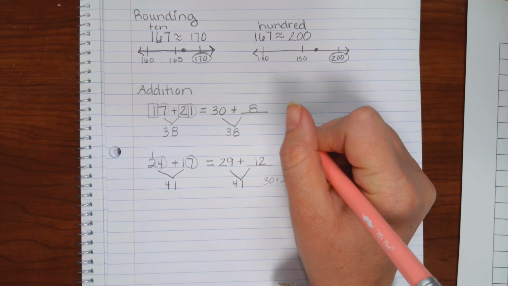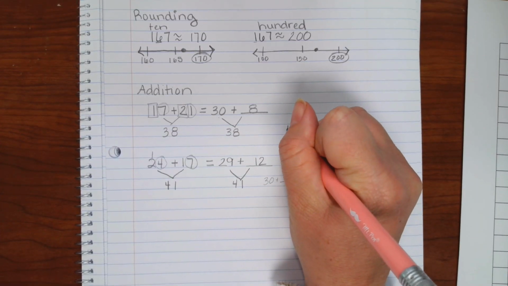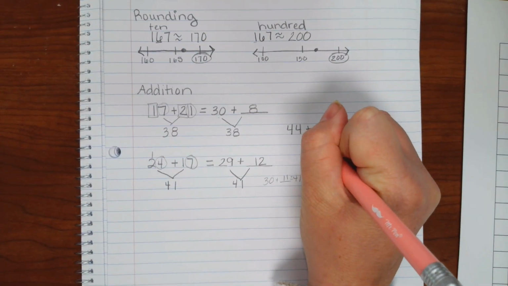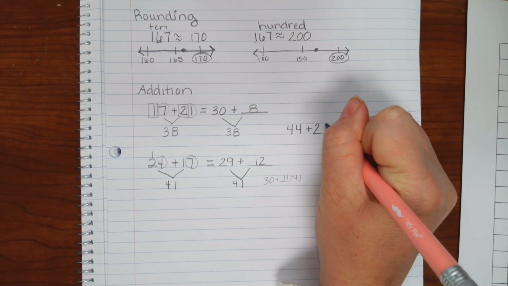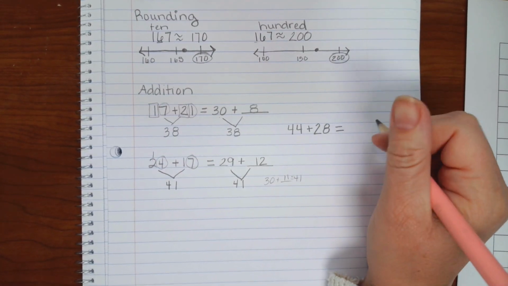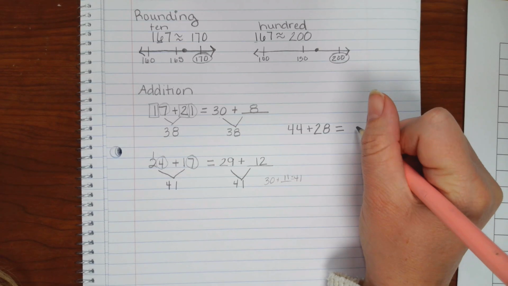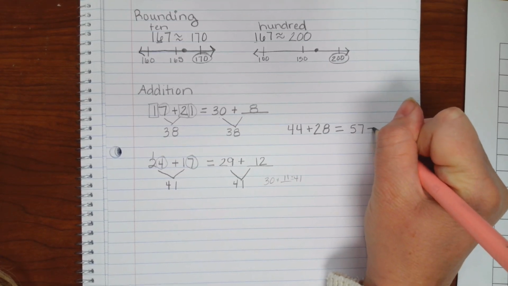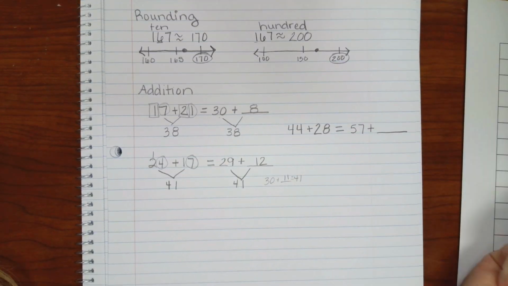Alright, let's try another one. Let's get a larger number. Let's go 44 plus 28 equals 57 plus blank.